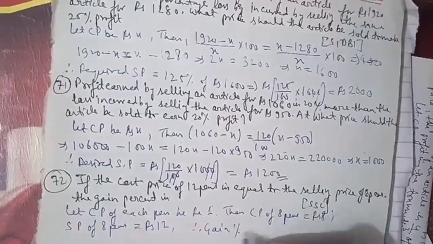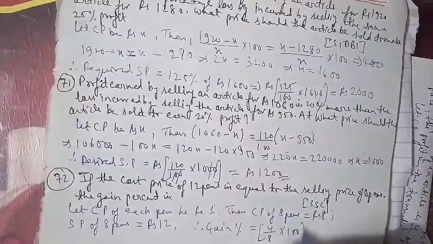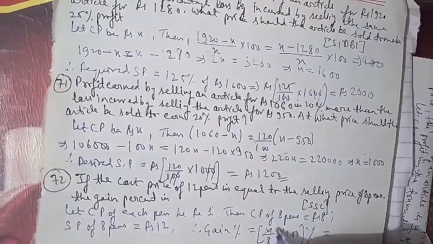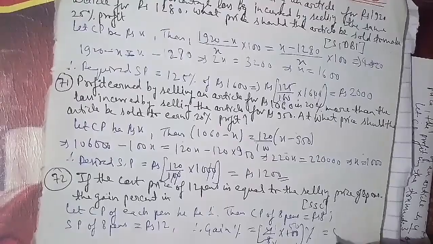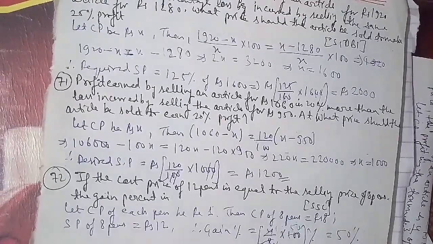So gain percent is equal to 4/8 into 100%, which is equal to 50%. That is the answer we get.